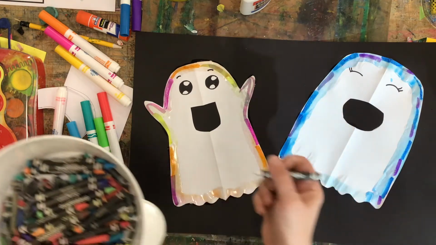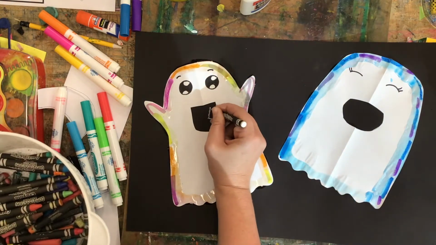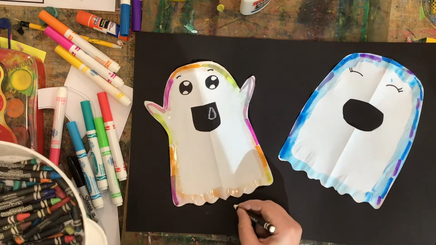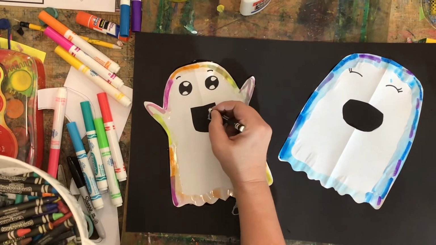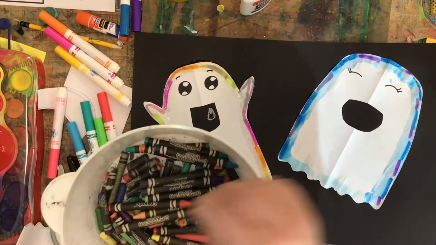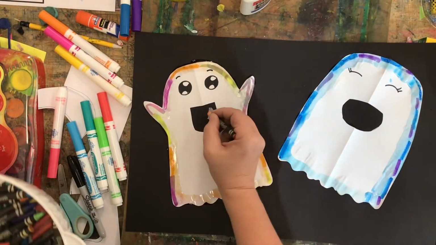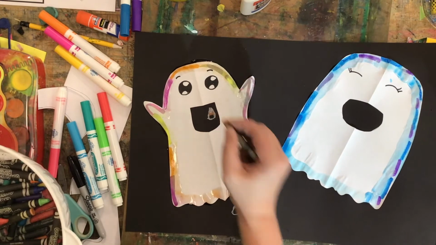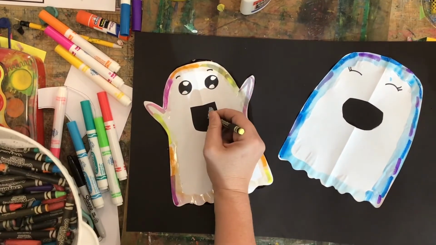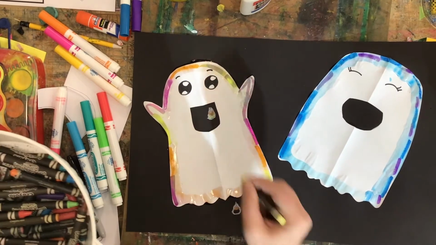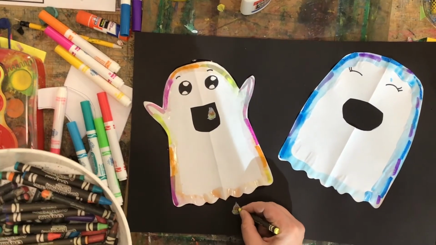Now, if a ghost is really eating a little piece of candy, it's probably going to fall out the bottom because they don't really have tummies. And you can do any kinds of candies that you'd like. I'm doing candy corns because those are one of my favorite Halloween candies, and I know that they're not everyone's favorite. But I'm going to add a whole bunch of candies for my little ghost, and I will speed this up.